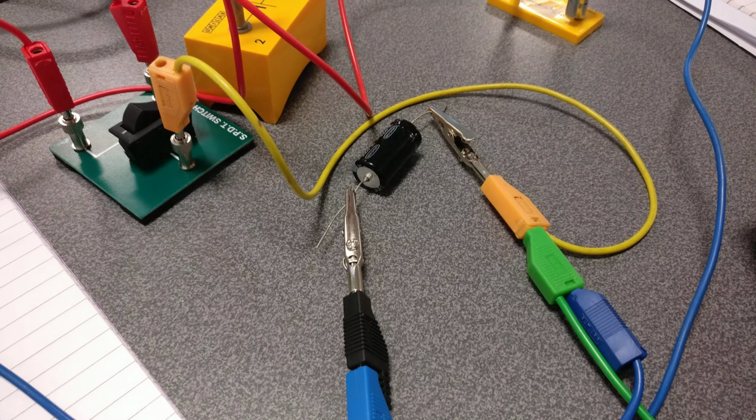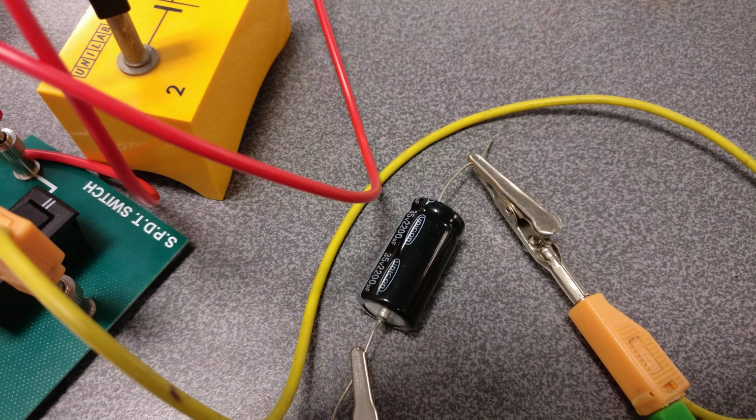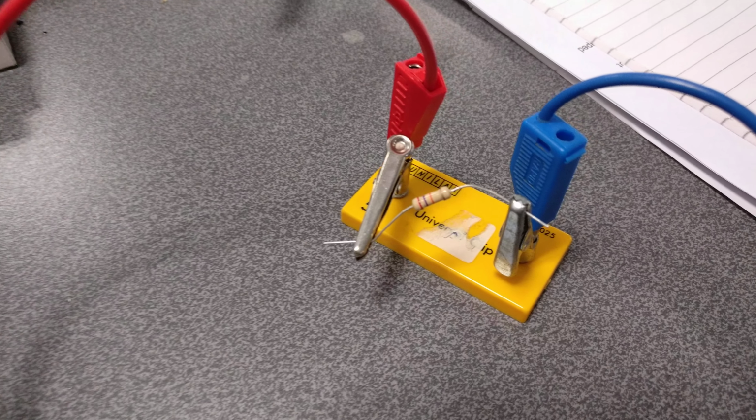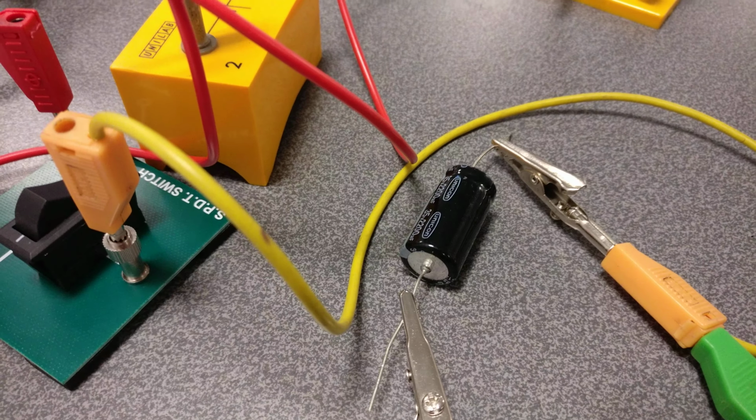So we've set up a rather disjointed looking capacitor decay circuit. We've got a capacitor here with a very small capacitance and a resistor with a very large resistance. And I'm monitoring with a multimeter my potential difference across the capacitor.